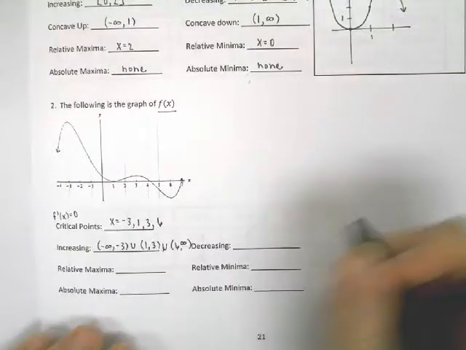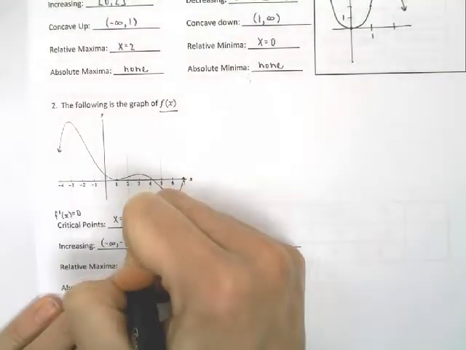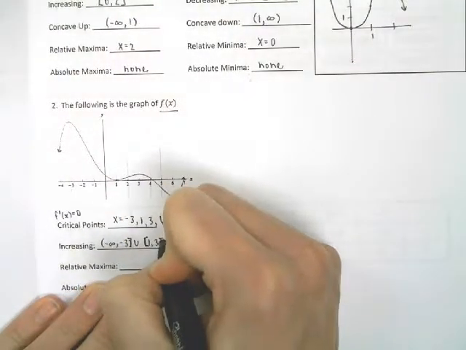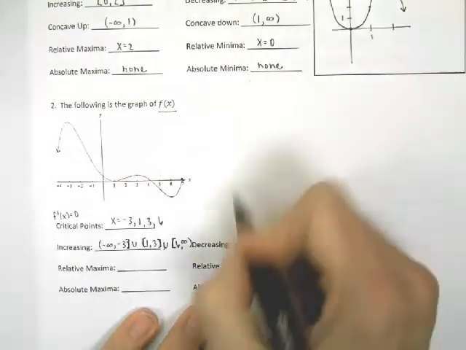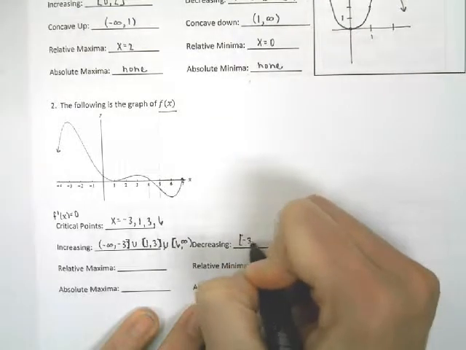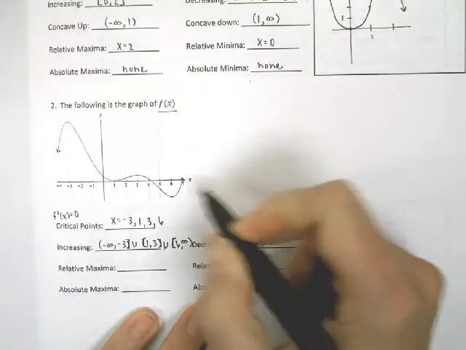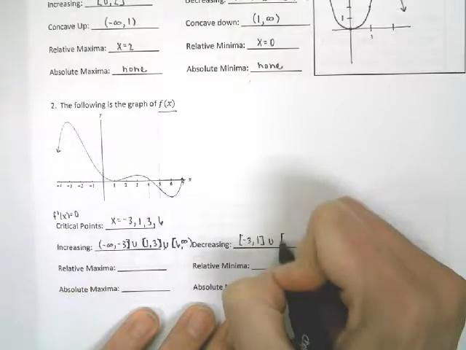Decreasing where I have a negative slope. Oops. I also made a mistake here. These should be closed intervals. Sorry about that. You probably caught that before I did. Decreasing is happening from negative 3 to 1, and then from 3 to 6.